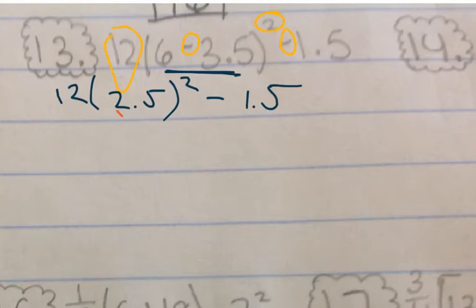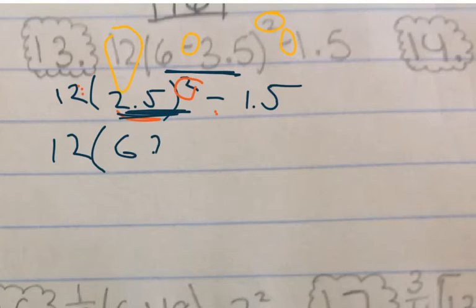Now let's look at our problem. Now that the parentheses here is done, I have a times here with a 12, right? I have a square power, and I have a minus here. What should I do next? Times, the power, or minus? Hopefully you agree I'm going to do the power. So I'm going to have 12, parentheses. I'm going to do 2.5 squared, which is 6.25.